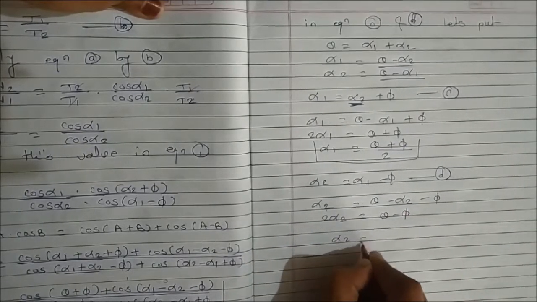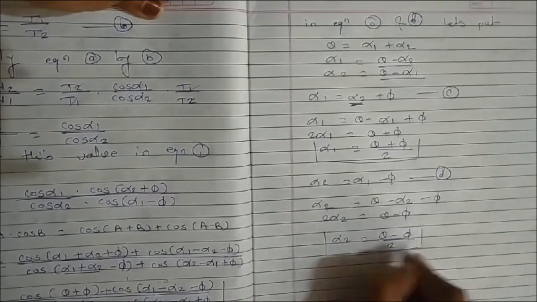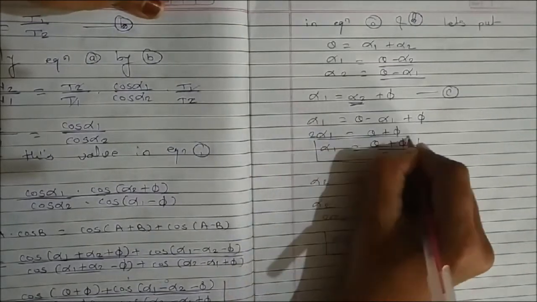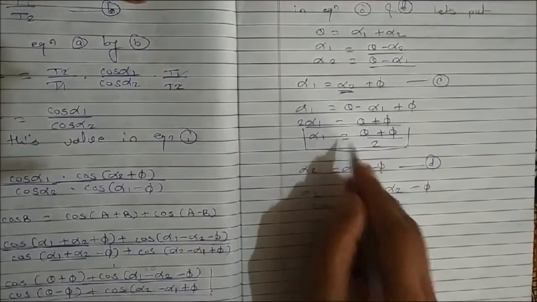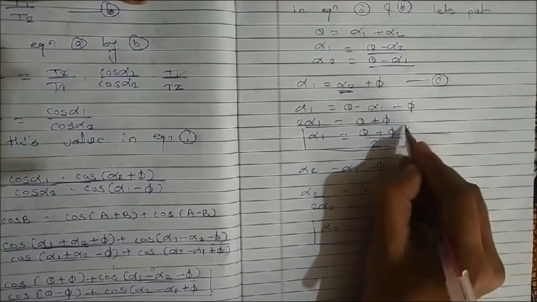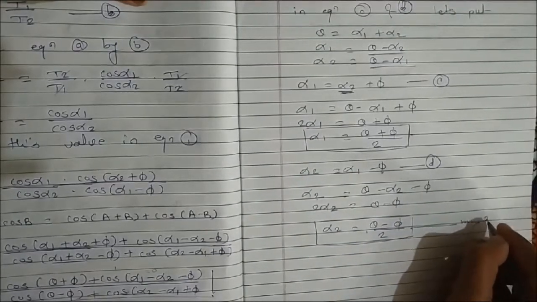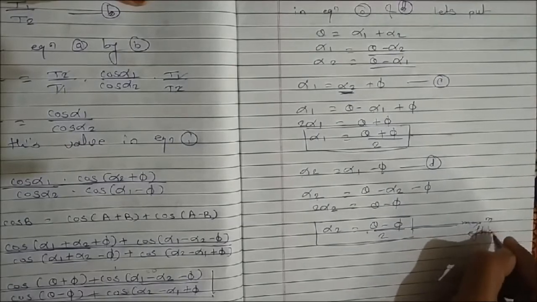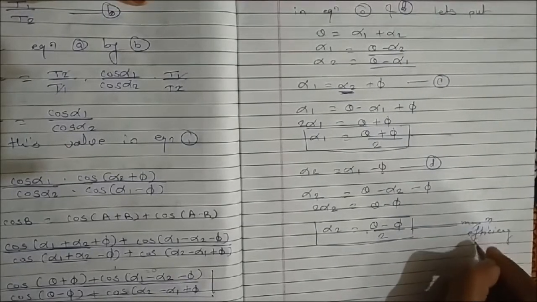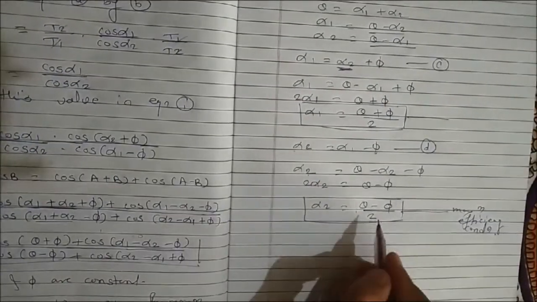So alpha 2 is equal to (theta minus phi) divided by 2. These two are the conditions for maximum efficiency. Means when we calculate the spiral angle in this way, we get the maximum efficiency condition.